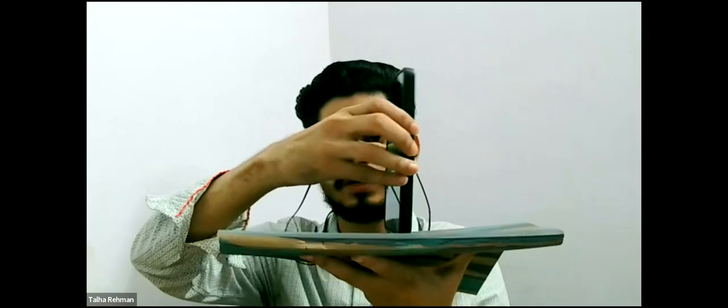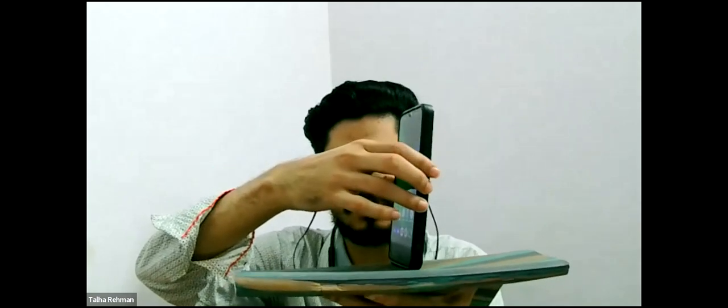Suppose this is your XY plane, and there is a ring which is like this. There is a wire which is like this on this. Suppose this phone right now is on the YZ plane.